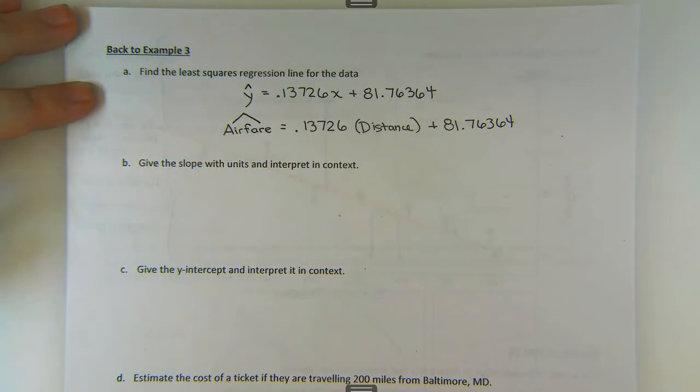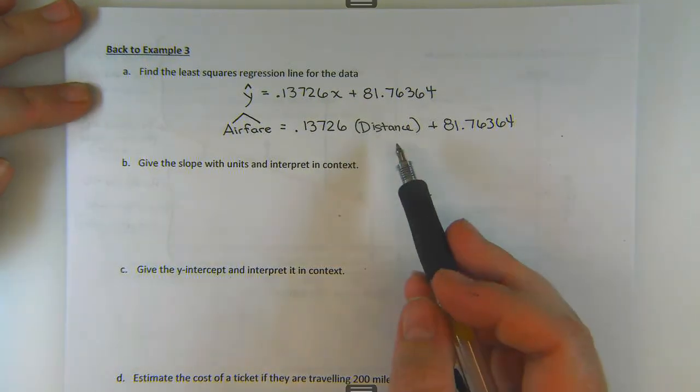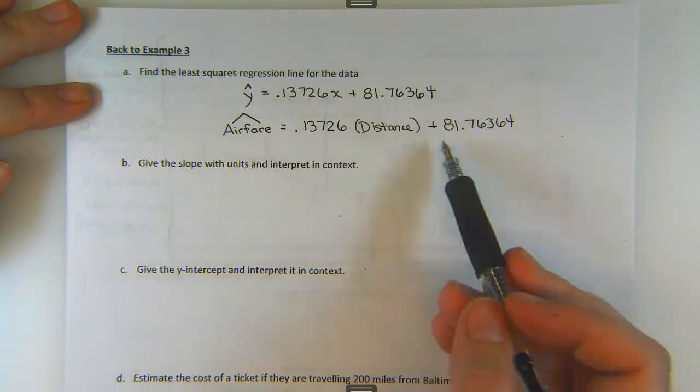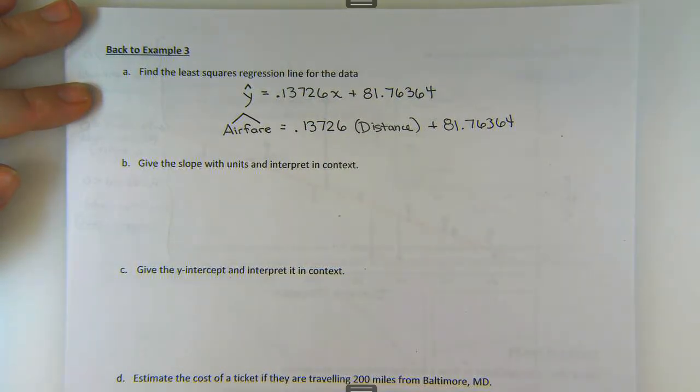This can be nice just to make sure that when you eventually get numbers, they get plugged in the right spot. But this is a way to write that least squares regression line.